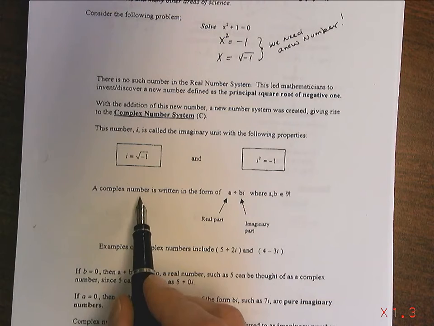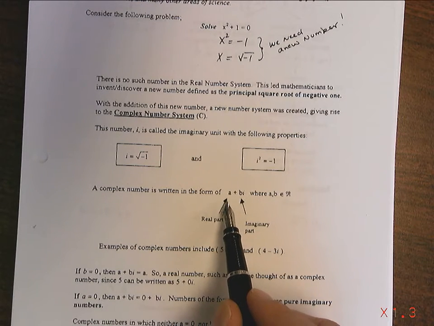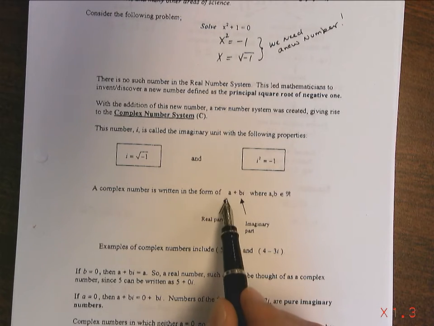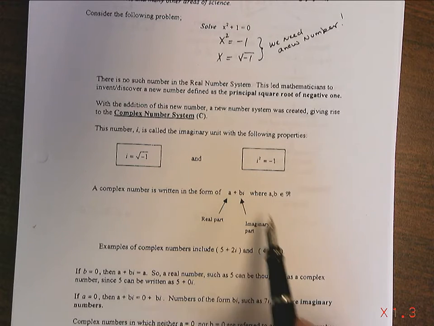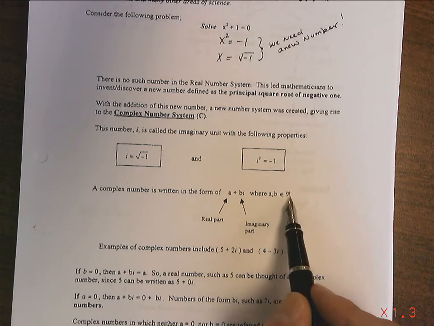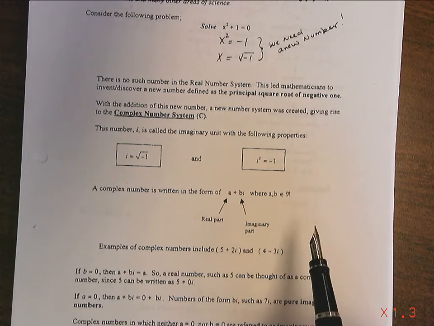A complex number is written in the form a plus bi. Now this is a complex number where this part is called your real part because that's a real number, meaning it comes from the real number system. And this is the imaginary part, meaning that it has an i on it, which is the imaginary unit. Okay, and where a and b come from the real number system.